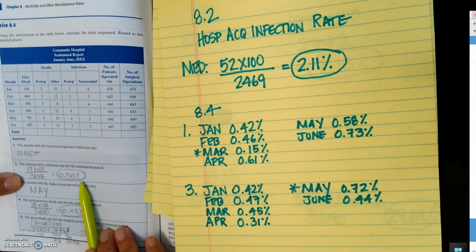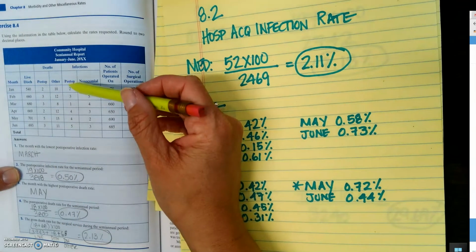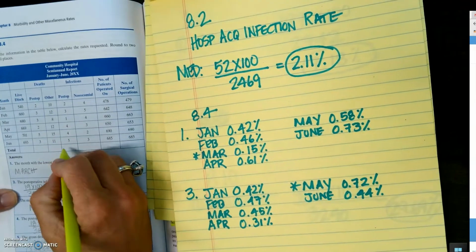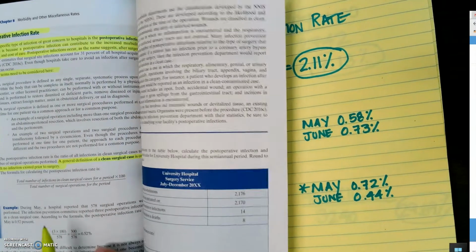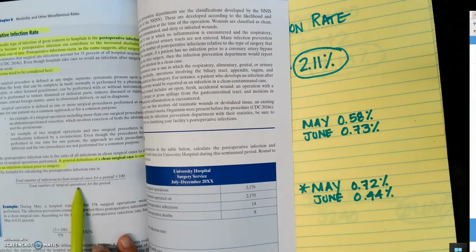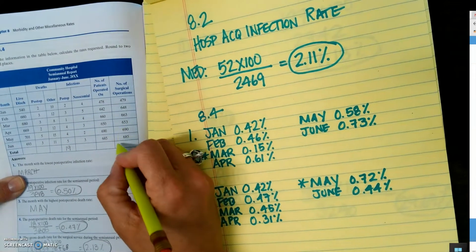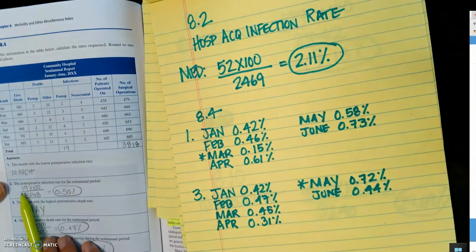Number 2 says the post-operative infection rate for the semi-annual period. So you're going to add up all of the post-operative infections. You're going to come up with 19. And then to that, remember your formula says the total number of surgical operations for the period. You're going to come over here and add this column, and you're going to come up with 3818. You pop those into the formula.